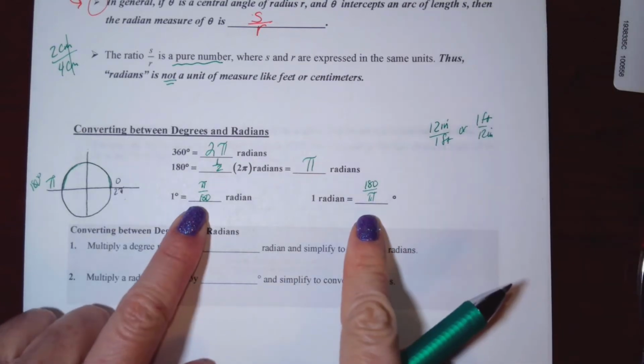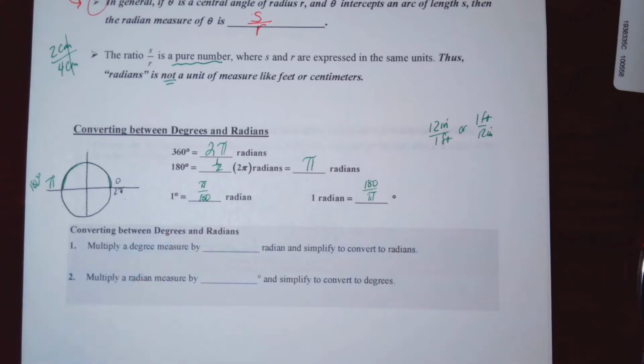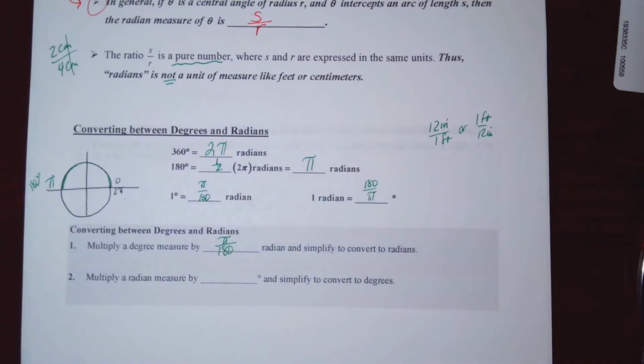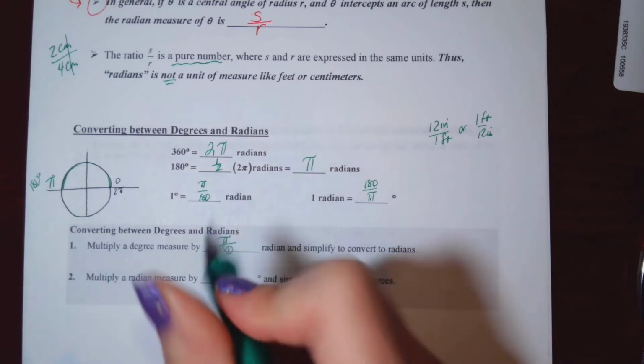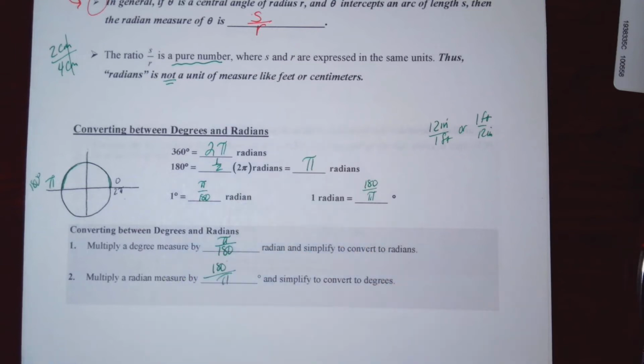I'm going to stack that conversion factor the way I need it to end up with what I want. When I'm converting between degrees and radians, if I want to start with degrees and end up with radians, I'm multiplying in the pi and I'm dividing out the degrees. If I want to start with radians and end up in degrees, I'm multiplying in that 180 degrees and dividing out the radians, the value of pi. At least that's the way I think about it.